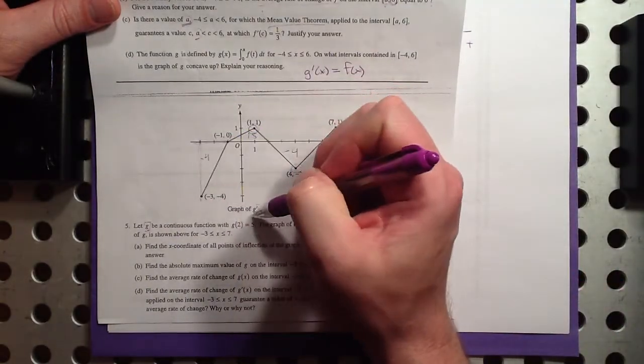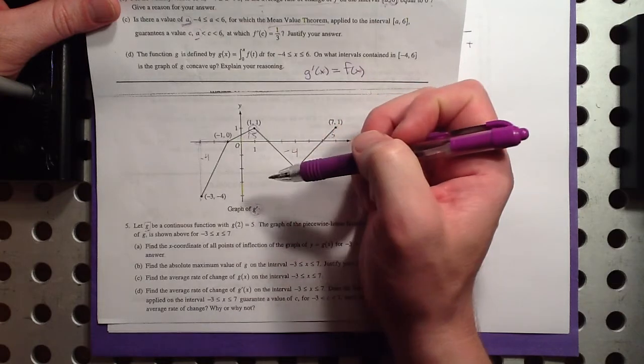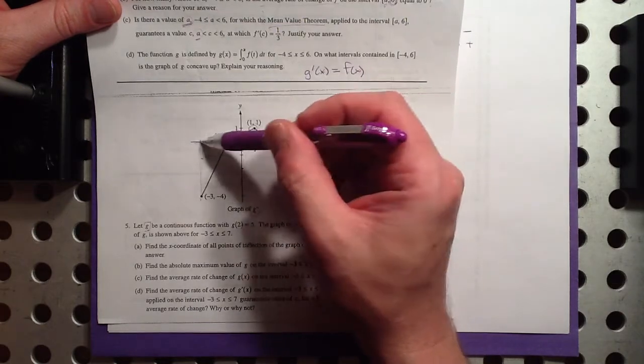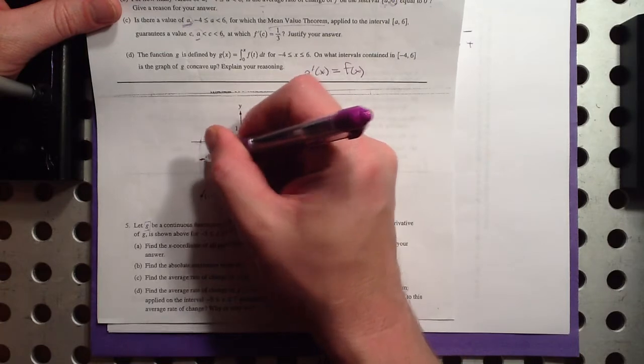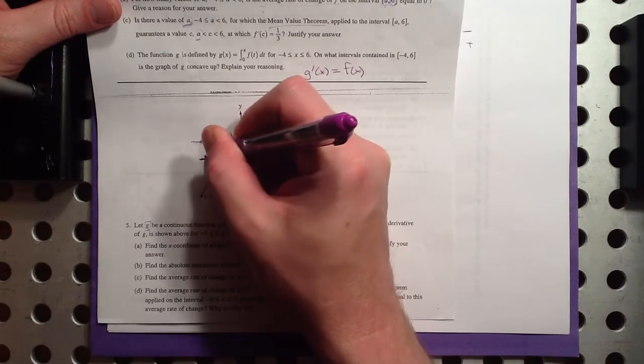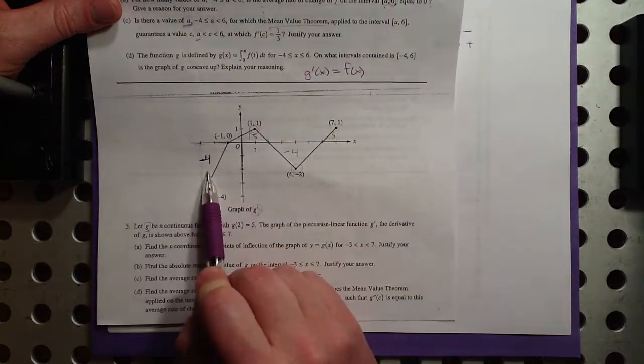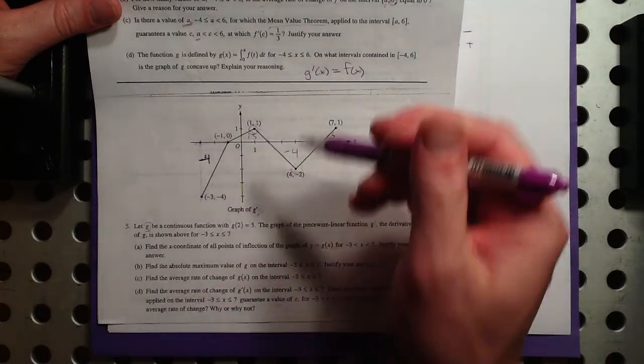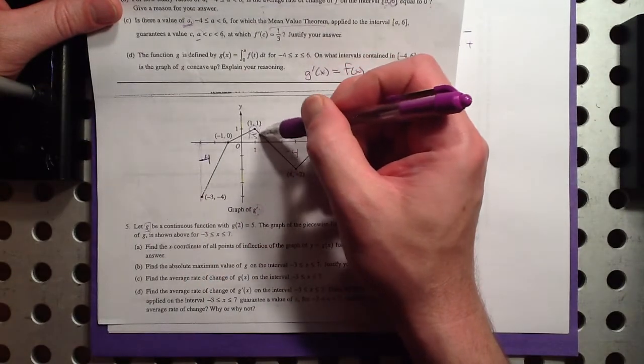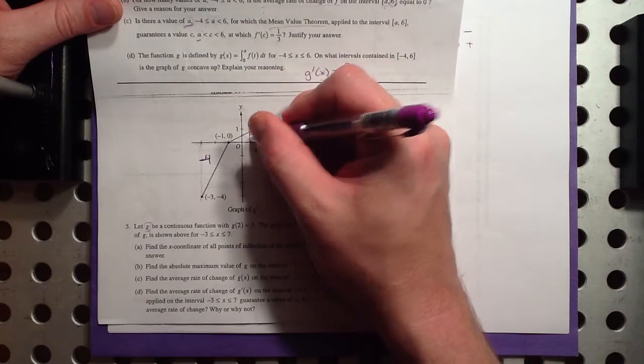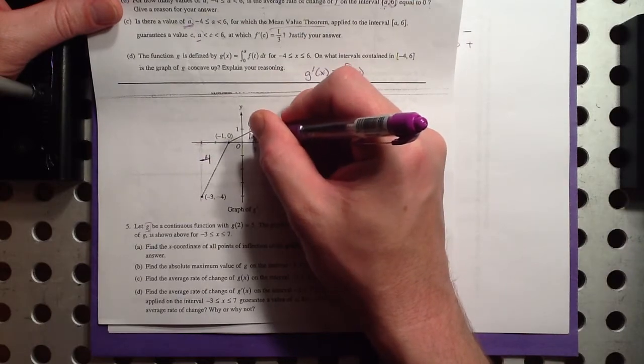So amount of change is equal to area under the rate of change. So it looks like this area is -4, right? That triangle, and then inside this triangle here, that would have an area of positive 1.5.